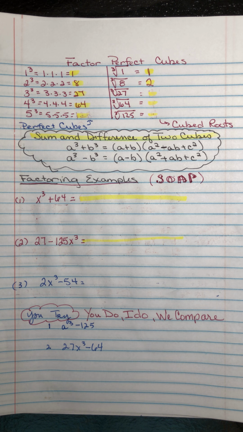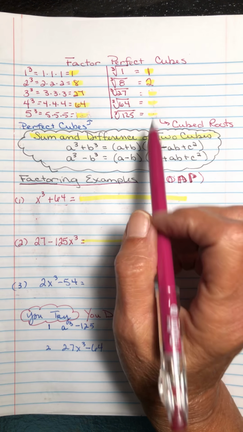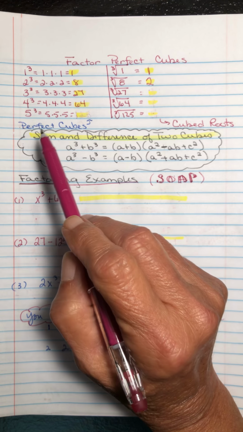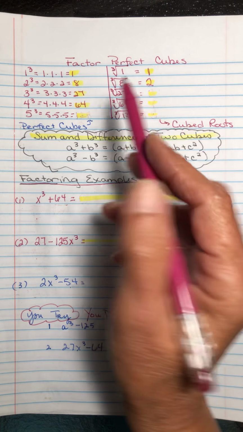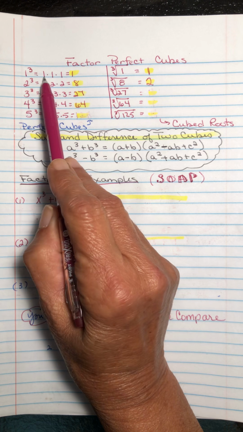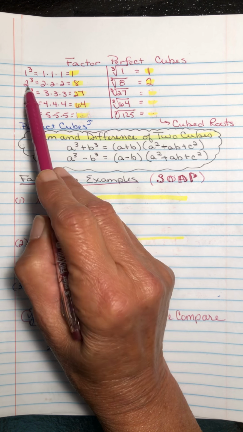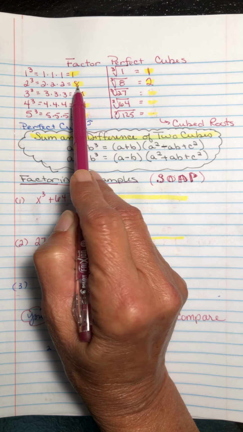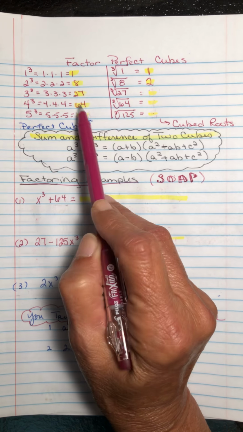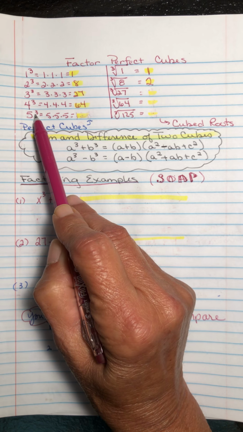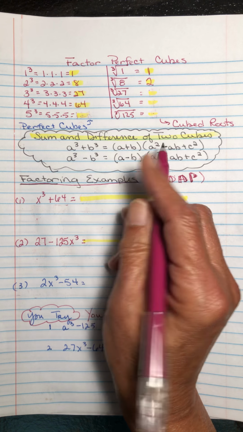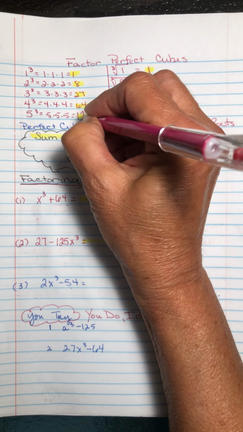Alrighty, today we're factoring perfect cubes, the difference or sum of two cubes. First thing you need to think about is, what is a perfect cube? Well, integers that are cubed would mean, like, 1 cubed is 1 times 1 times 1, which is 1. 2 cubed is 8. 3 cubed, 3 times 3 times 3, is 27. 4 cubed is 64, and 5 cubed, well, that's like 25 times 5. You all know that. That's like 5 quarters, right? 125.